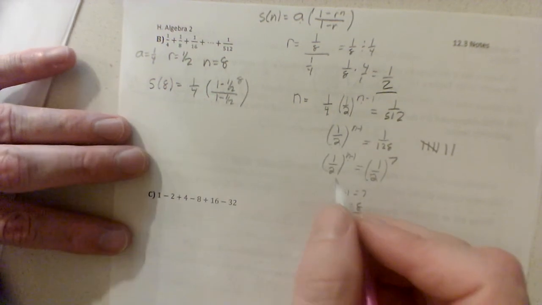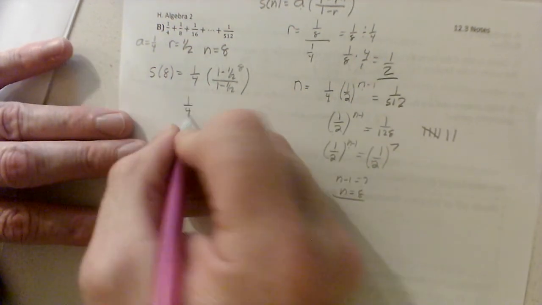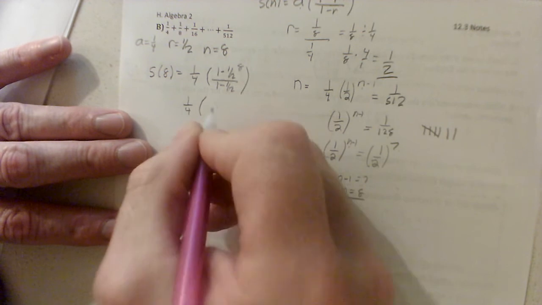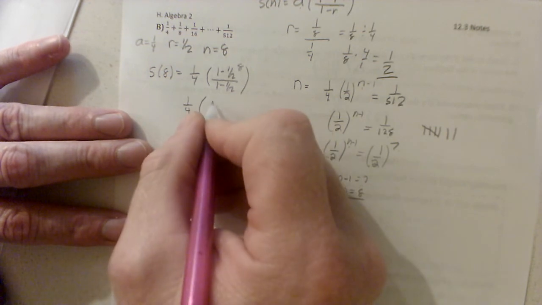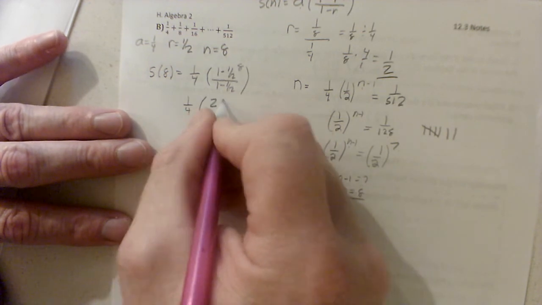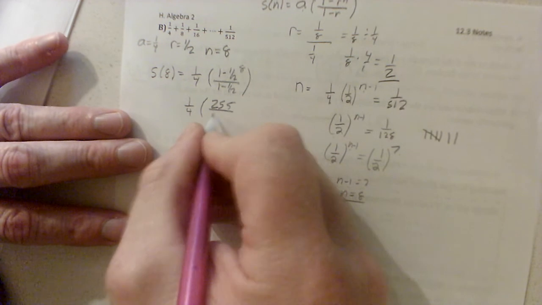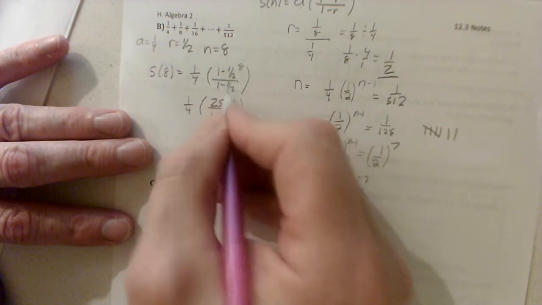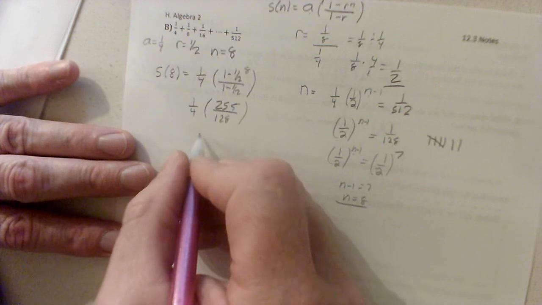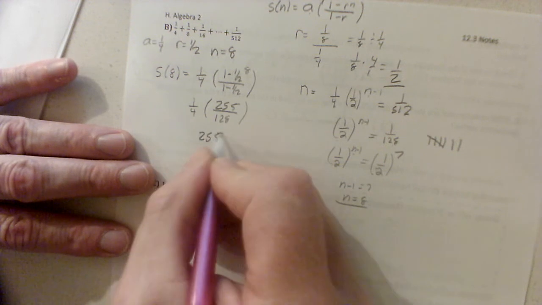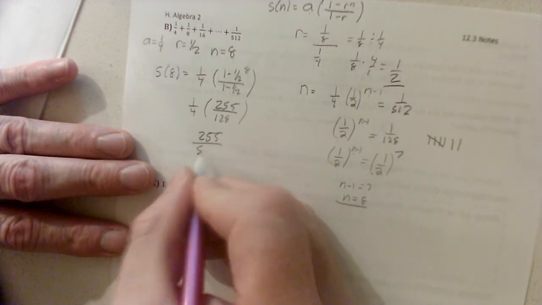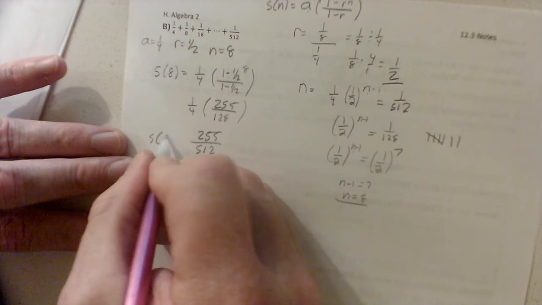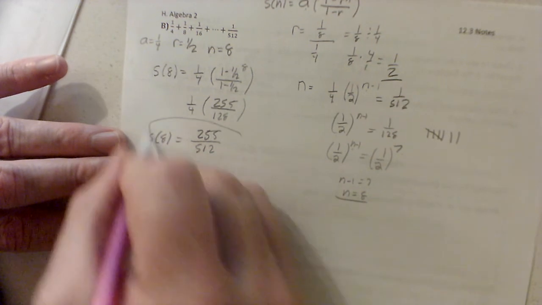And there I go. We got 1/4. And this is going to be, well, I'm just going to write this out for you. You can use your calculator for this, but it's 255 over 128 if you've filled that in on your calculator. And the sum of that series is 255 over 512. And that's the sum of that series of 8 terms.